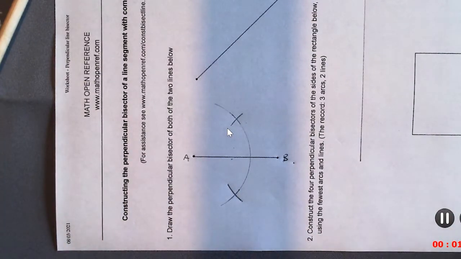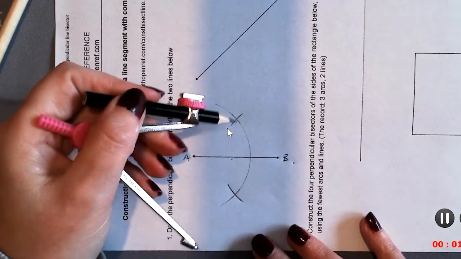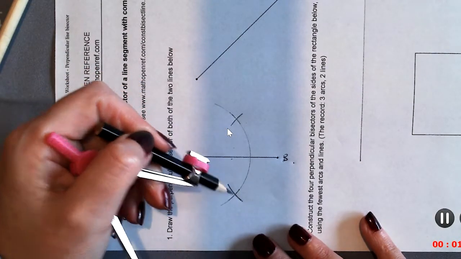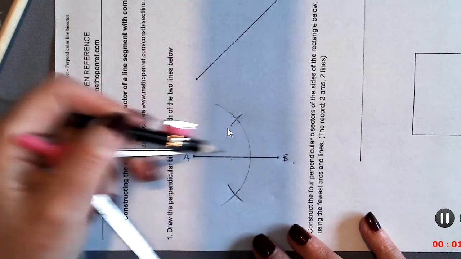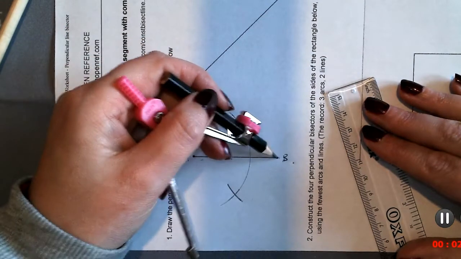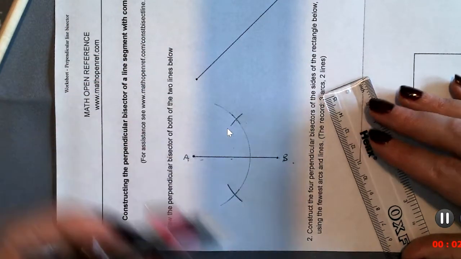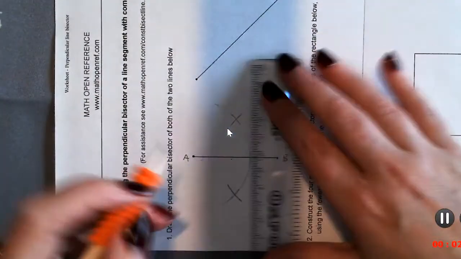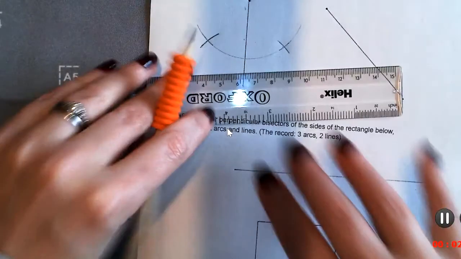And what's happening is when you do that and you join these crosshairs together, it absolutely splits this line in two. That's because these crosshairs are the same distance from both letters, so therefore it results in bisecting the line.